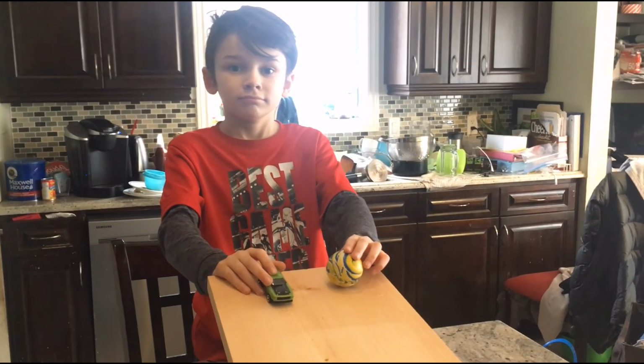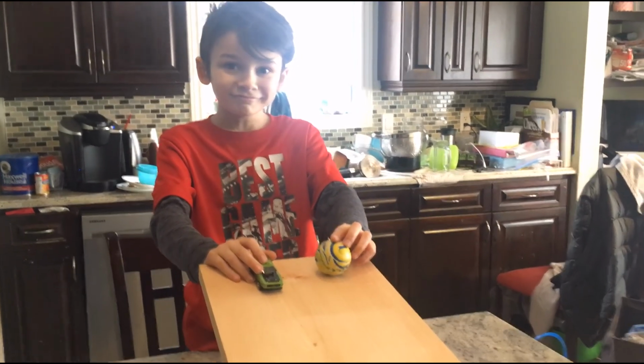We're now going to race the ball, which had won, against this racing car. Okay, go Sammy.